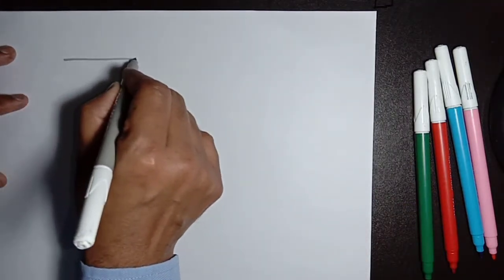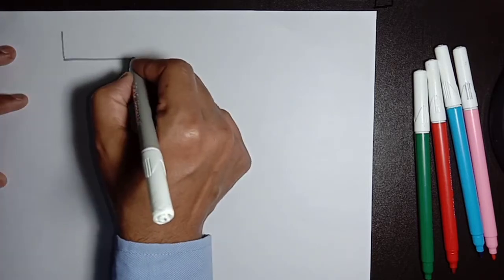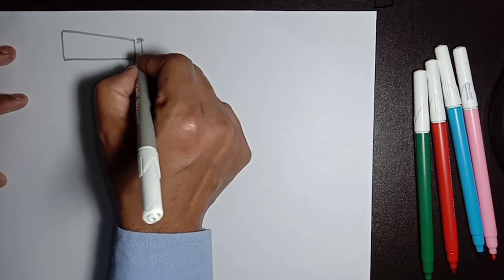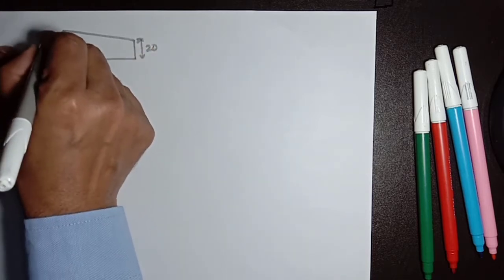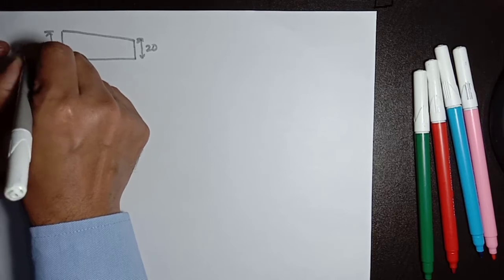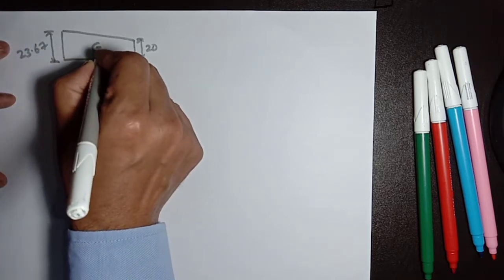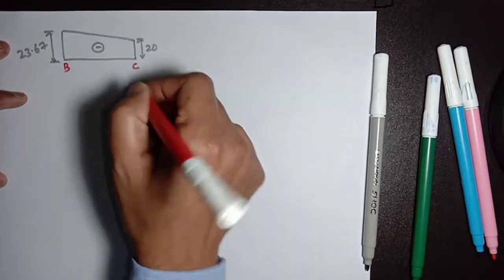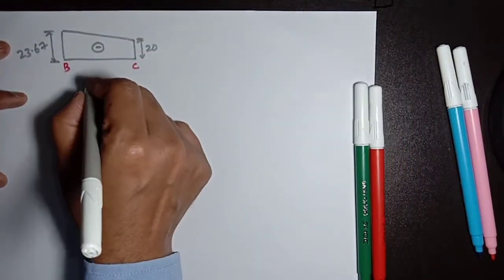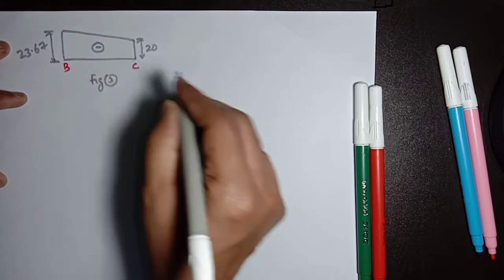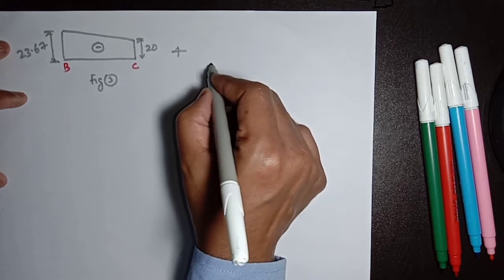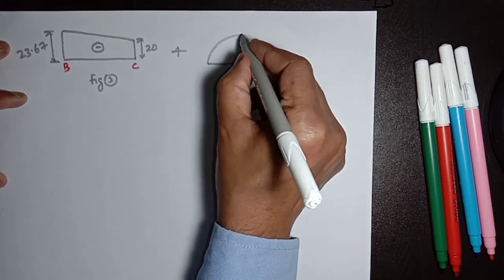Now I am going to redraw figure 3. Figure 3 is here. This is the support moment. This value is 20, this value is 23.67, and this is of hogging nature. This point is B. And we are adding this with figure 4.